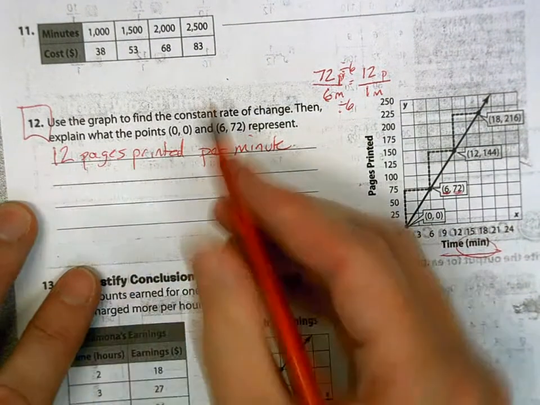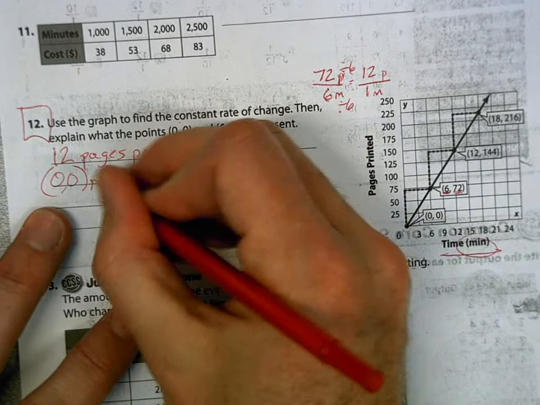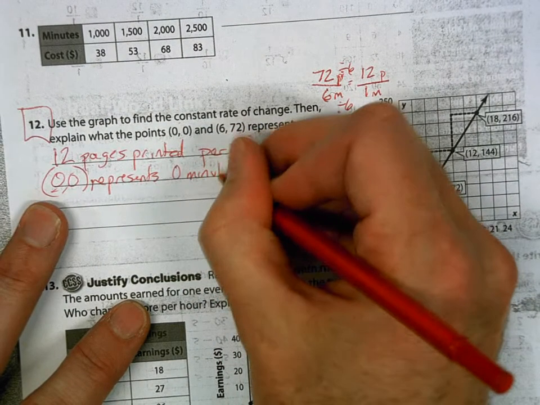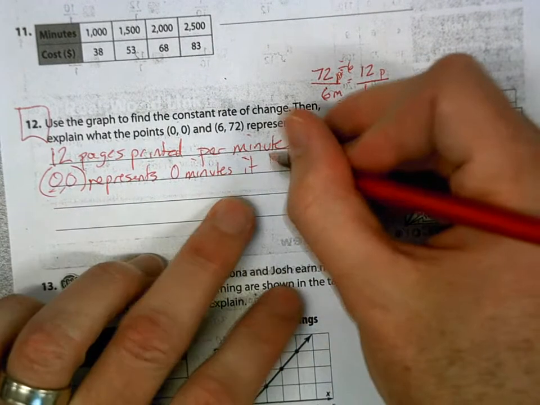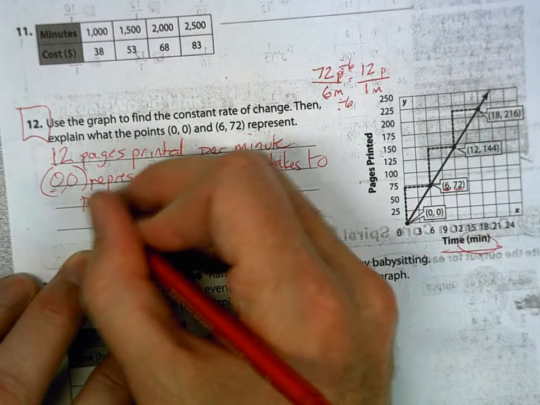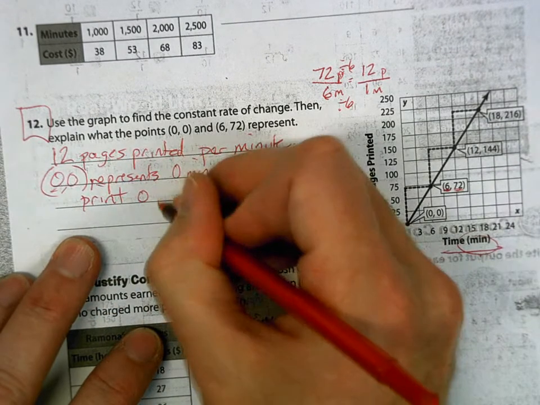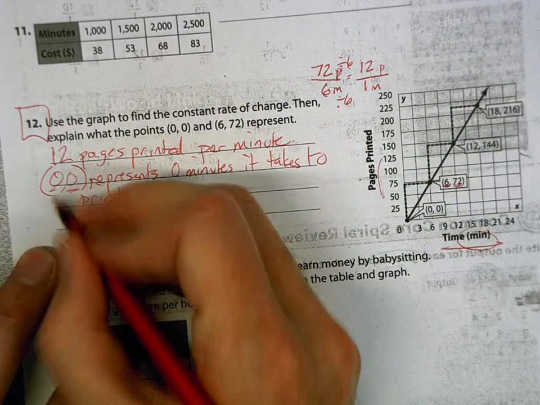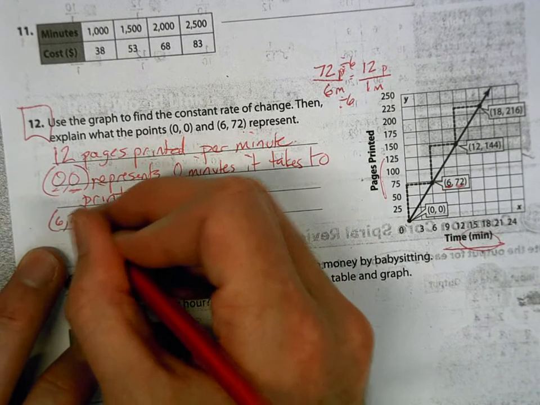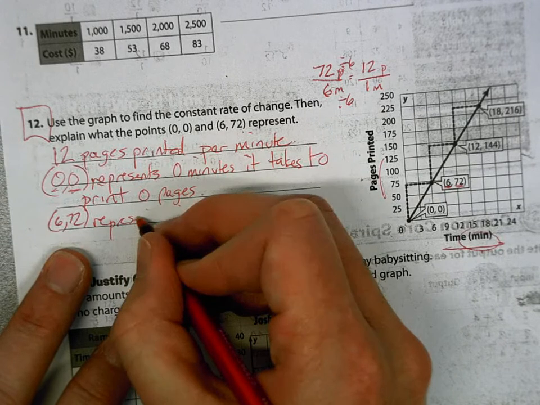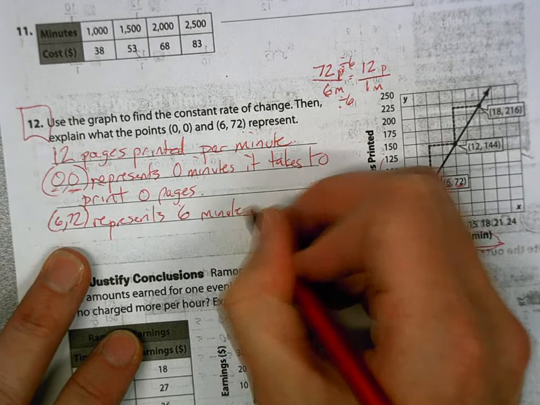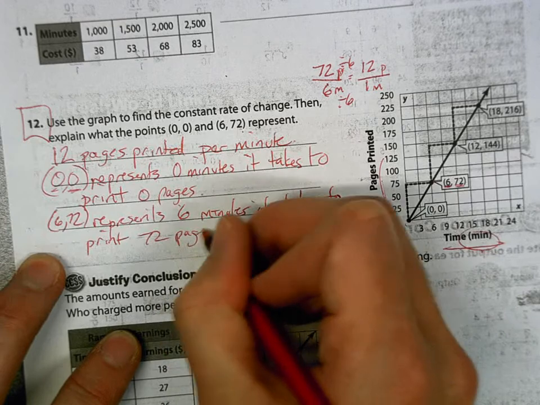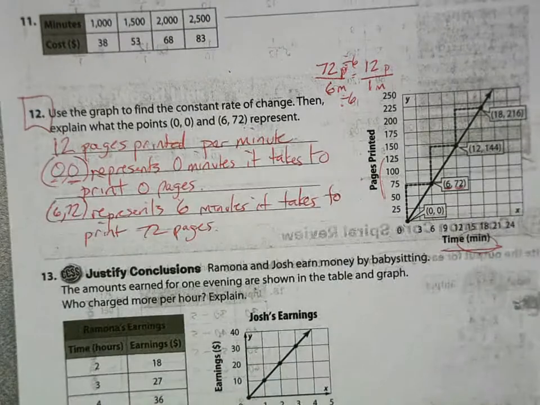Now, here we go. (0, 0) represents, and the x is first. Remember the x is minutes, so it represents 0 minutes it takes to print 0 pages. Right? The second one, 0 is the y. And then I'm just going to pretty much copy it for the next one, but just change my numbers, right? So (6, 72) represents 6 minutes it takes to print 72 pages. All right? Questions on that?